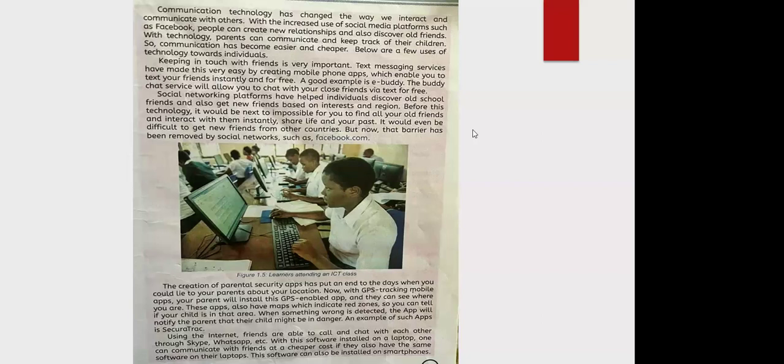Social networking platforms have helped individuals discover old school friends and also get new ones based on internet and region. Before this technology, it would be next to impossible for you to find all your old friends and interact with them instantly. Share life with your past. It would be even difficult to get new friends from other countries, but now that barrier has been removed by social networks such as Facebook.com.